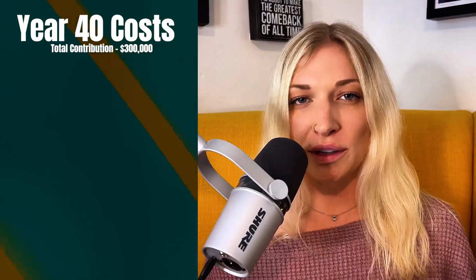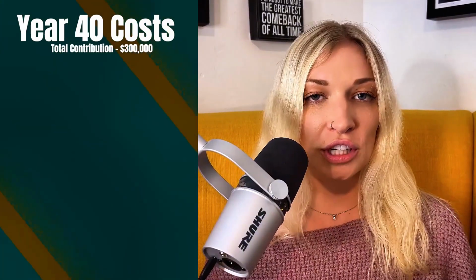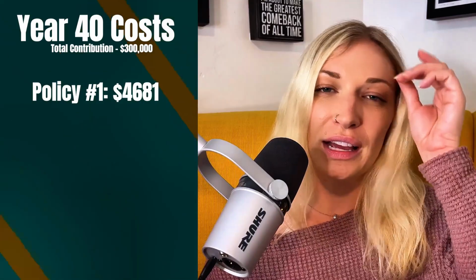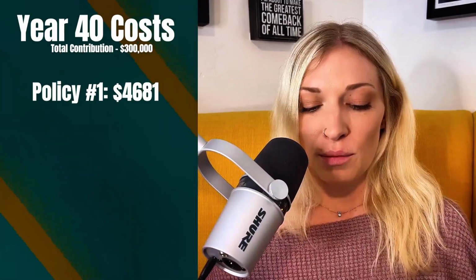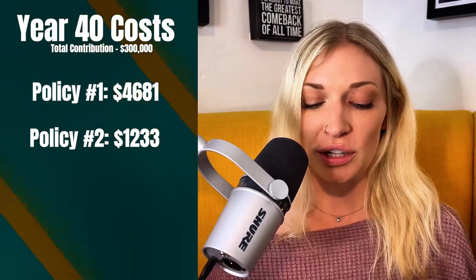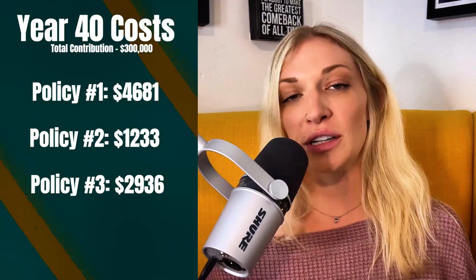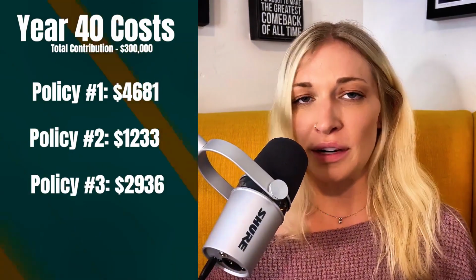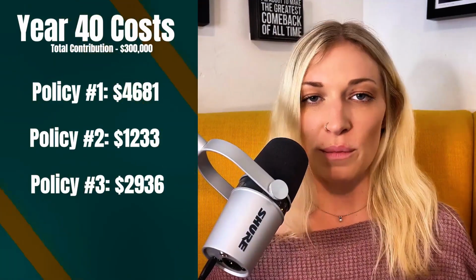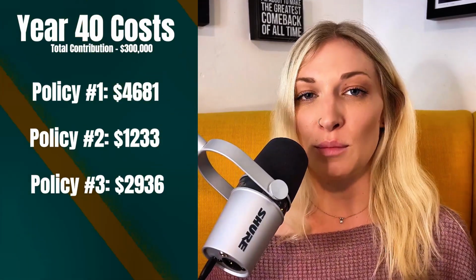Let's look at year 40. Year 40, the client is now 80 years old. The total cost of insurance on year 40 for policy one is $4,681. Policy two, total cost of insurance, $1,233. And policy number three, $2,936. Policy three has been very consistent. Policy two went up a little bit, of course, from the last time we looked at the cost of insurance. And policy number one keeps getting more expensive.